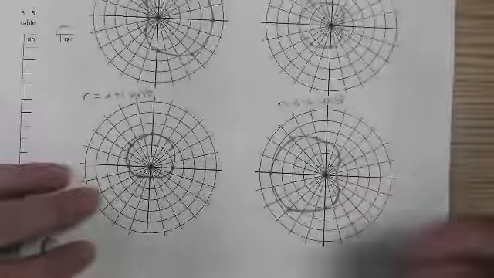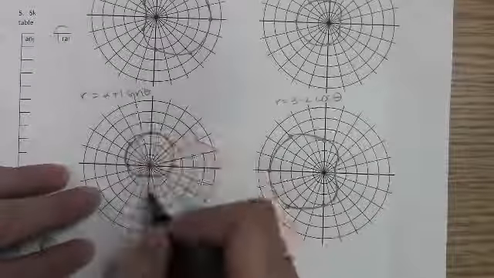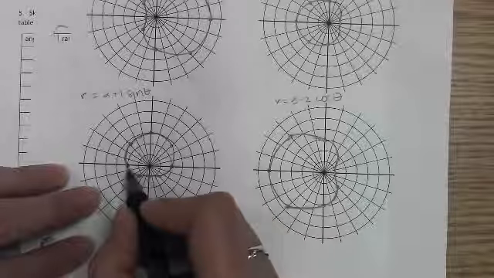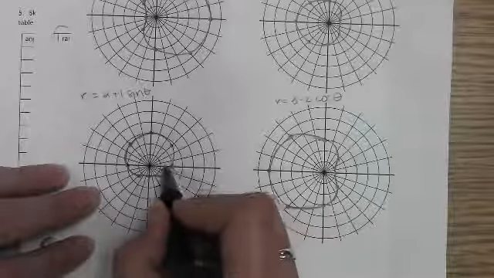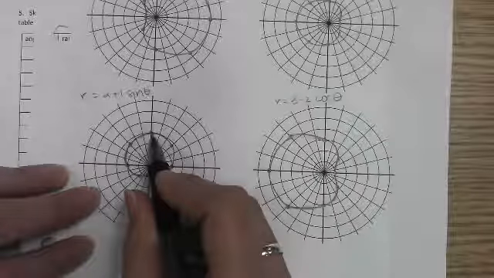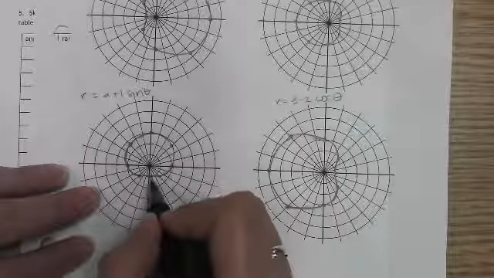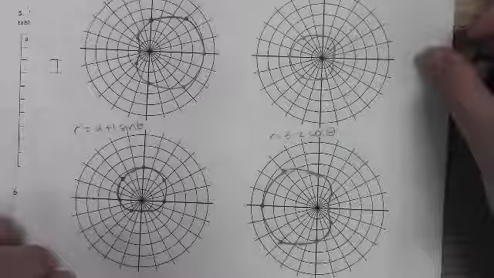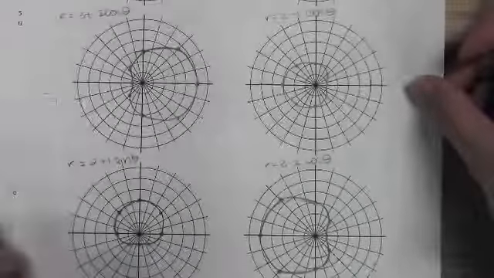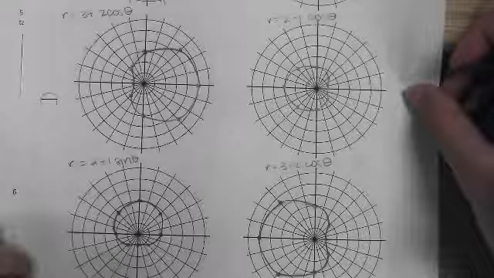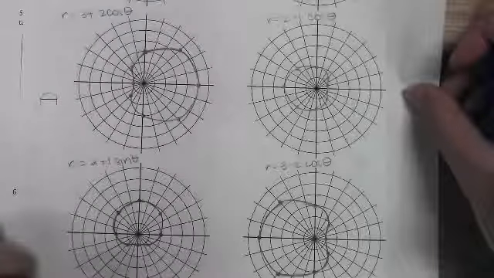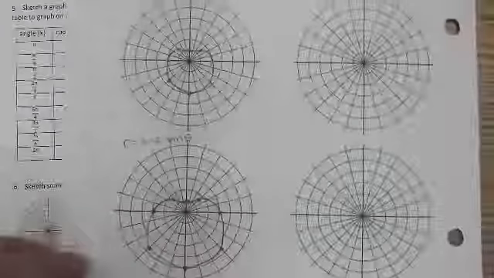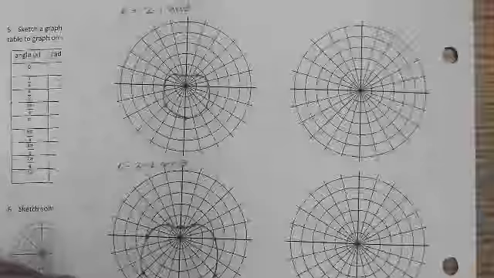Okay, and then let's look at another one. So here we've got 2 plus 1 sine theta. This one, we've got crossing at 2 over here, crossing at 2 over here, and going up to 3 right there. And then again, it just dips in at 1. I'm going to go ahead and make it so some of these are on the screen. You can go ahead and pause there so you can draw some if you need to.